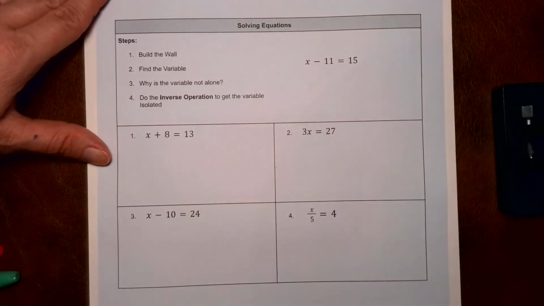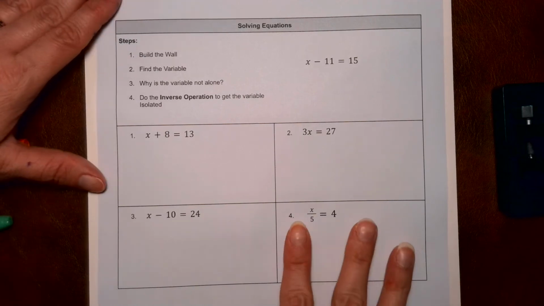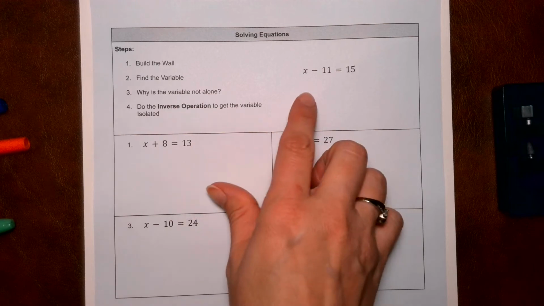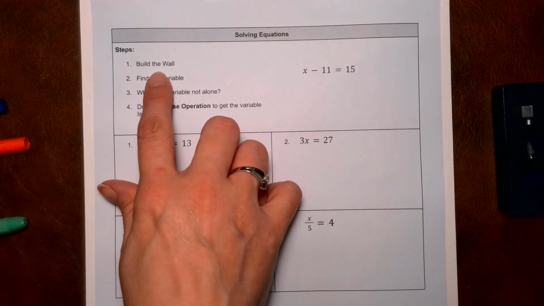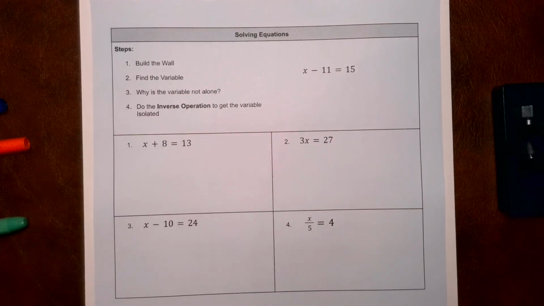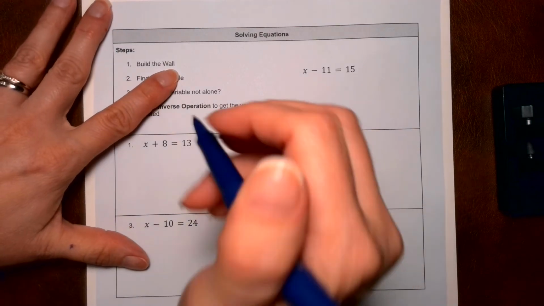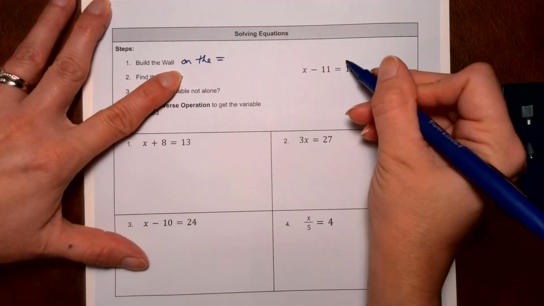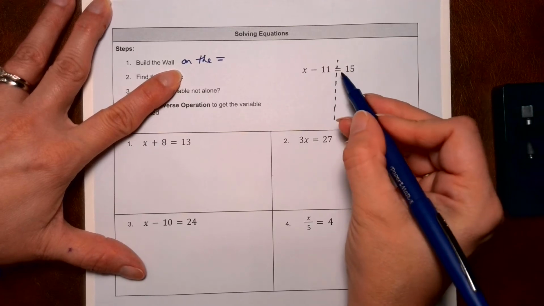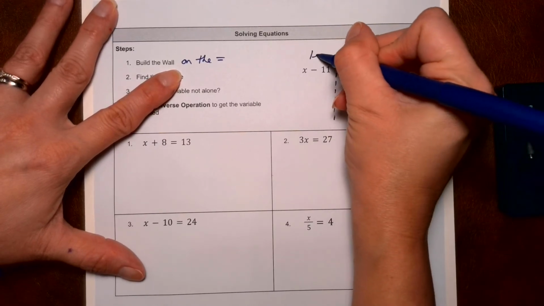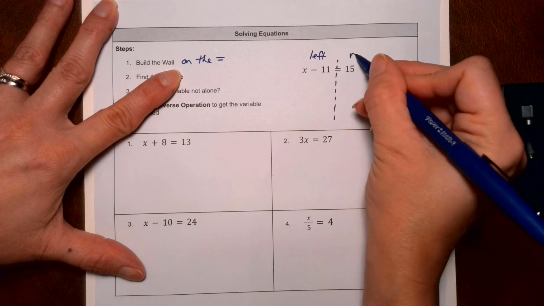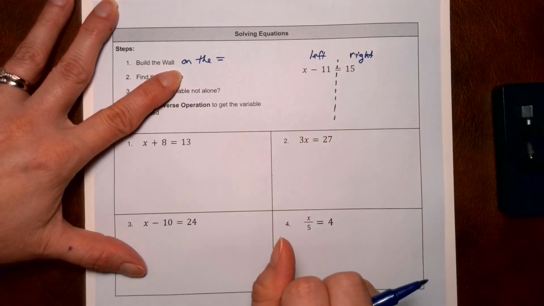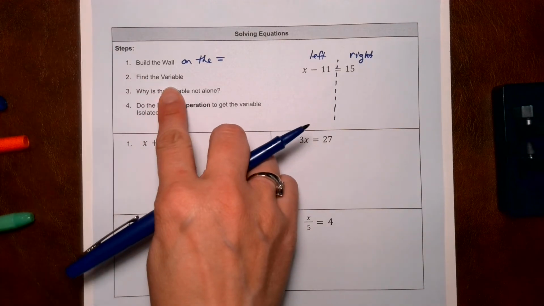Okay. I want us to do a little recap of solving some equations here. Okay, so here's what we're going to do. To solve an equation, we're going to build a wall. Okay, so you look for the equal sign. You build a wall on the equal sign. Why do we do that? Okay, the equal sign tells us the left side and the right side, and it's super important that we see those two sides.